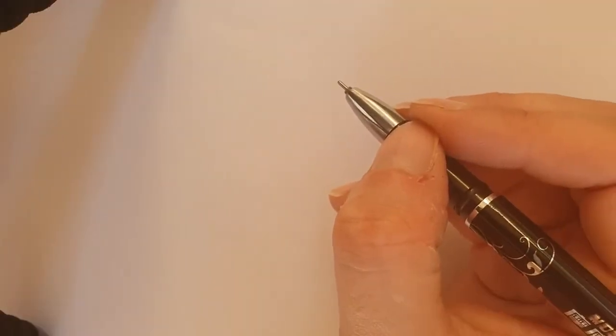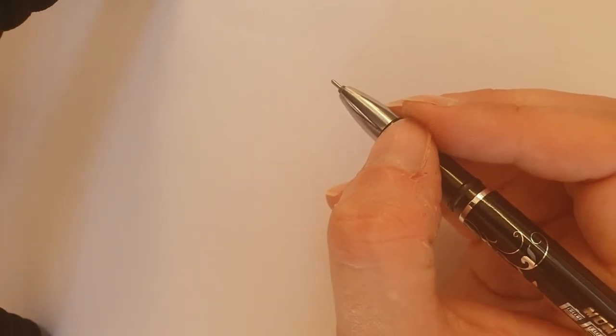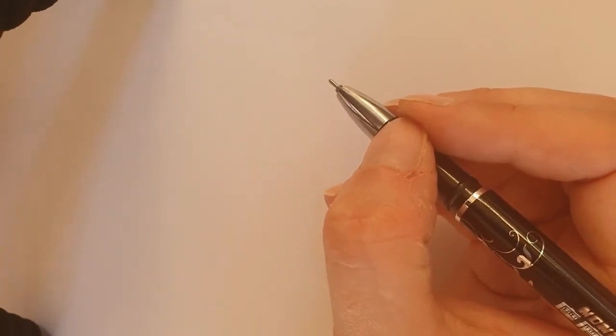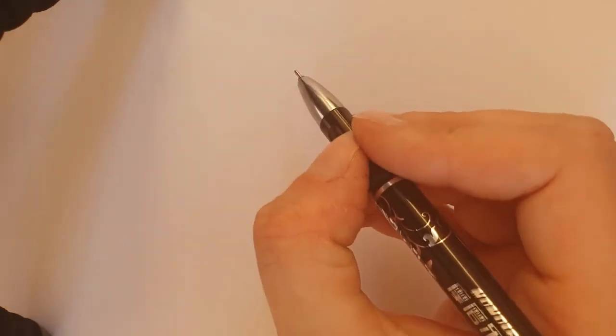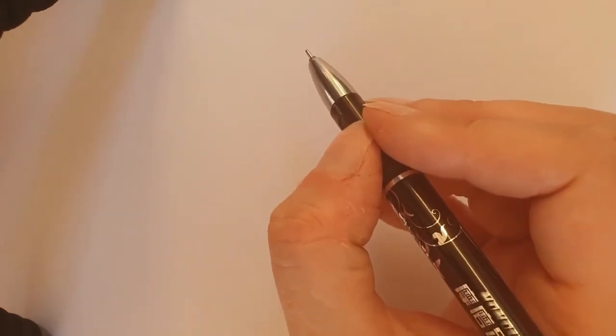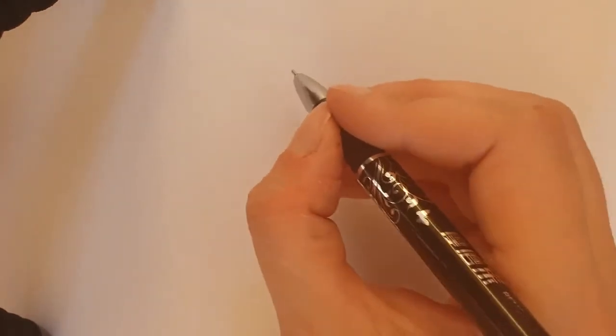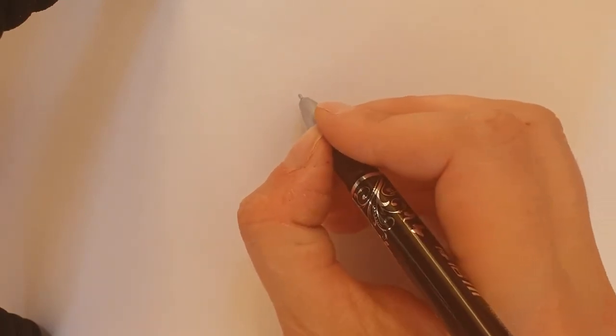So there's a huge range of techniques you can use to develop your rendering skills. I'm going to show you 3 different ways that you could do it, and you can use different mediums, so it could be coloured pencils or standard drawing pencils, or I'm going to show you today with an ink pen. The first one I'm going to show you, which is probably one of the most common, is hatching.